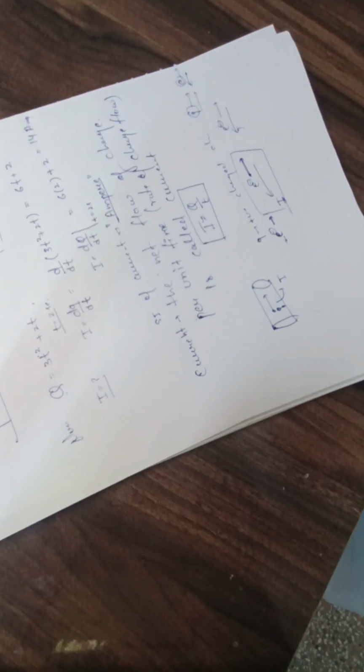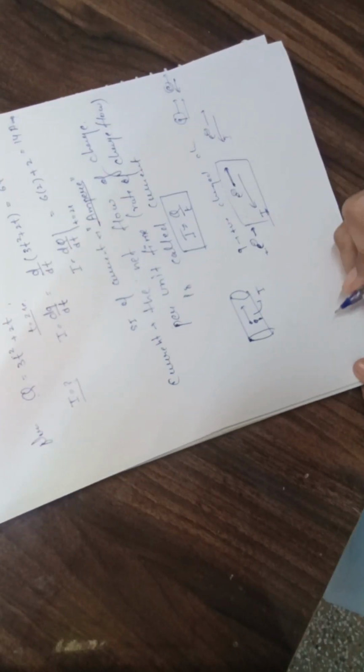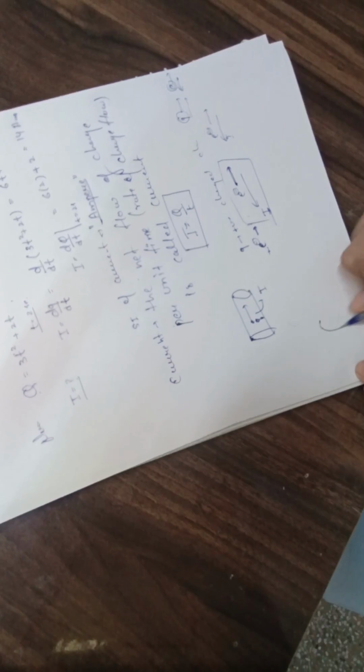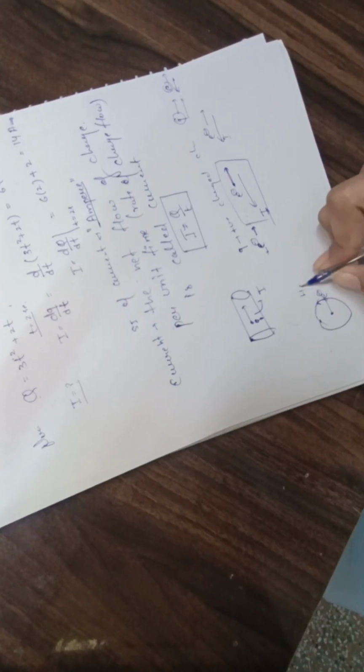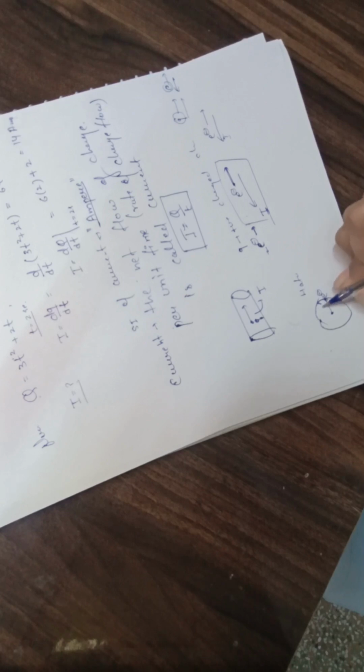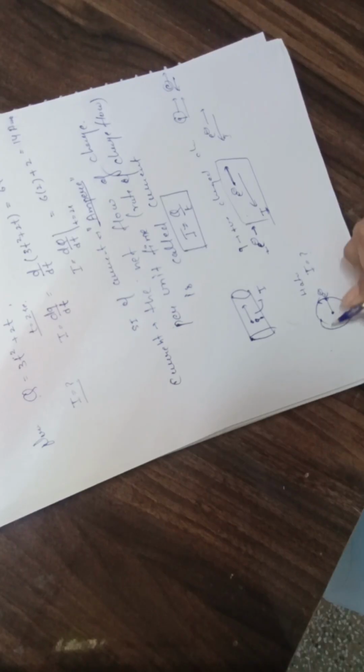I hope you understand that. For example, for a hydrogen atom, if an electron is moving in a circular path, for example there are many atoms, hydrogen atom as well, in which the electrons flow circularly. Then if we have to find the current in this circular path, how will we find it?